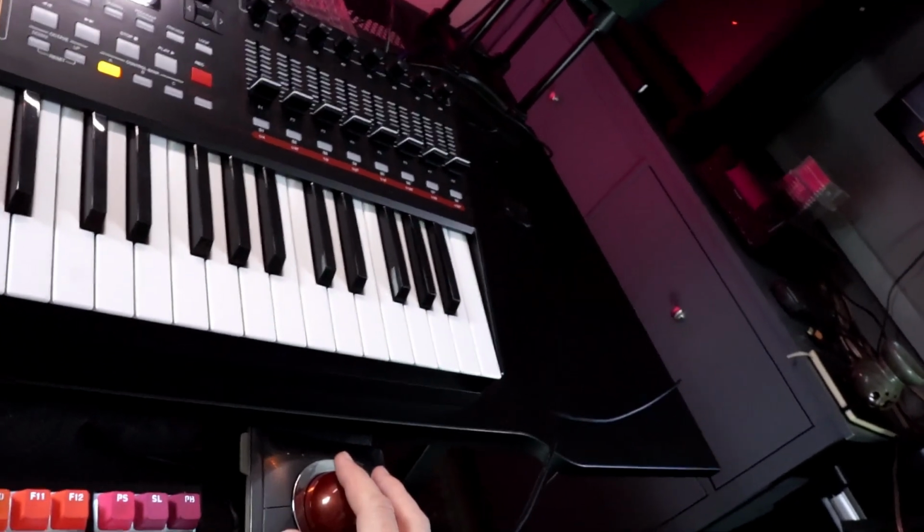Alright, so I'm recording, and this is going to be the synth line, hopefully 8 bars long.